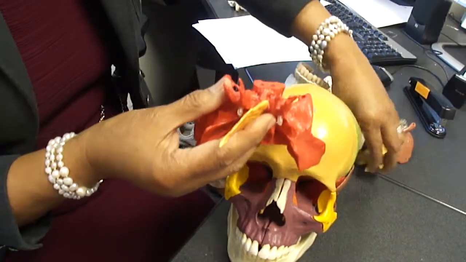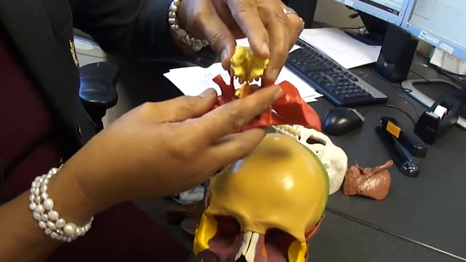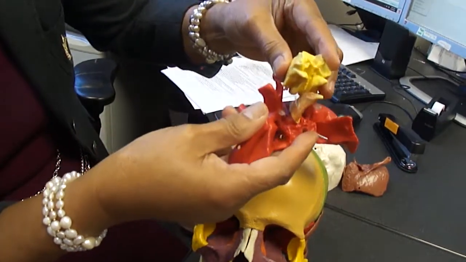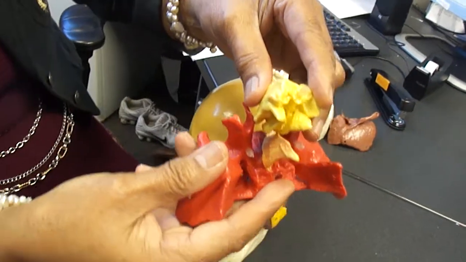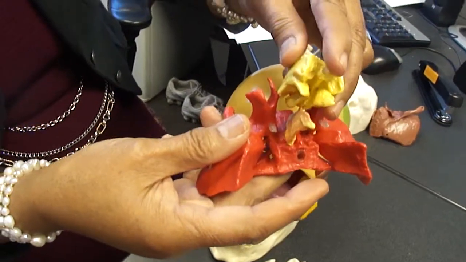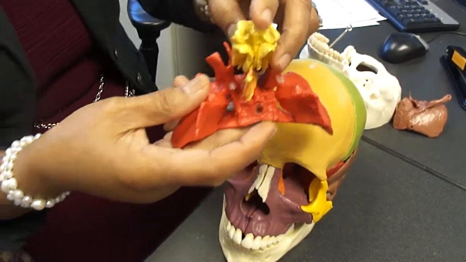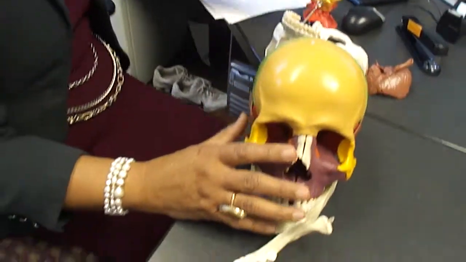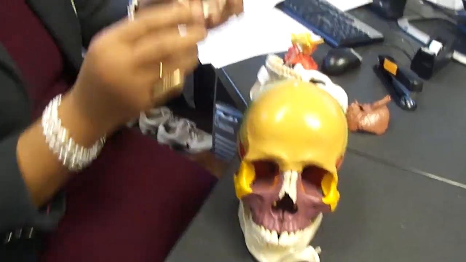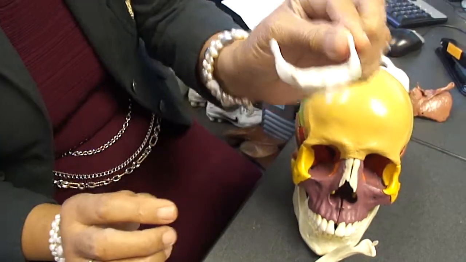You will notice that the vomer and the perpendicular plate of your ethmoid bone make up your nasal septum. Then you got your hyoid bone in here. This is your hyoid bone, that one there.